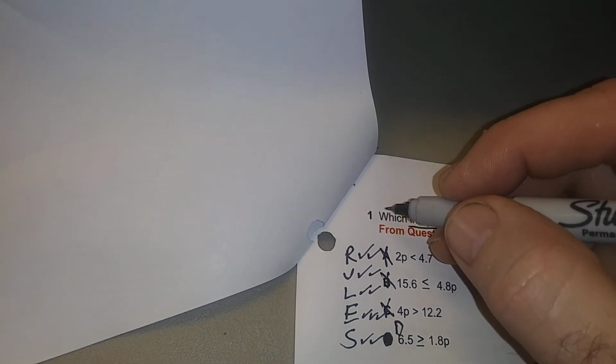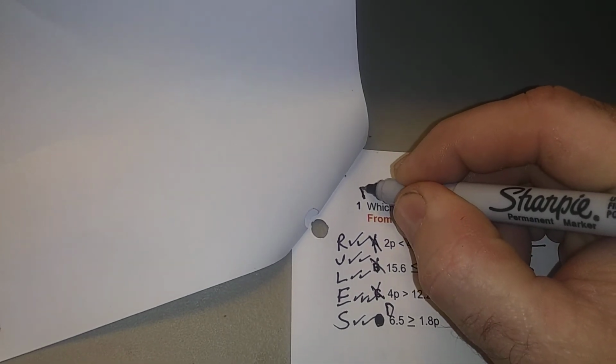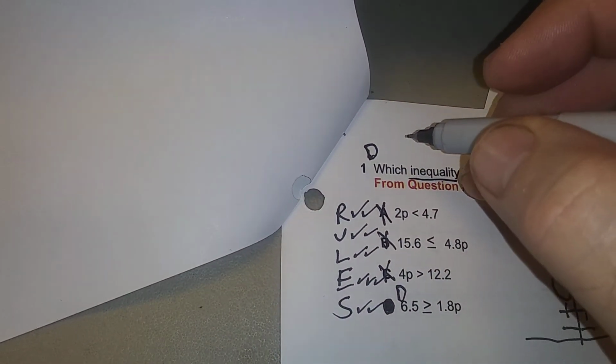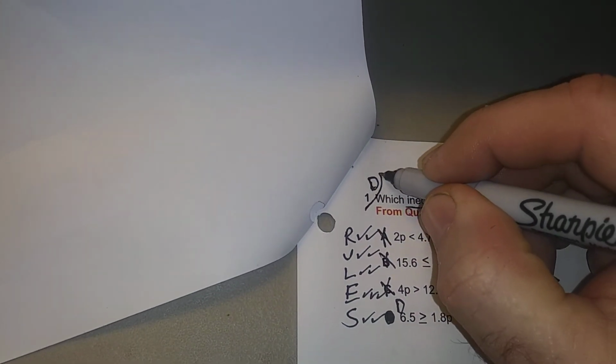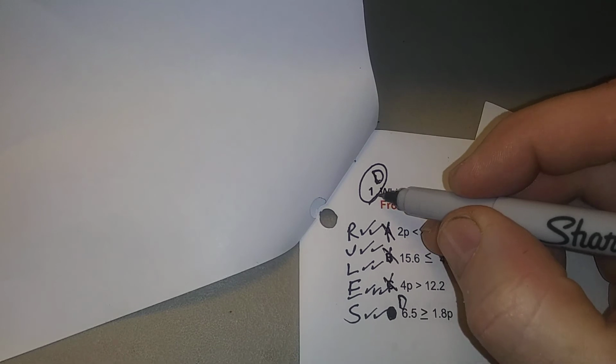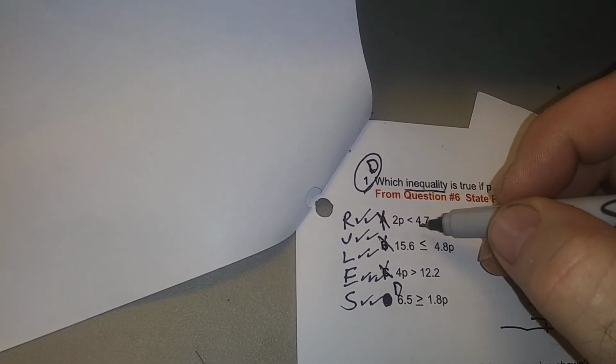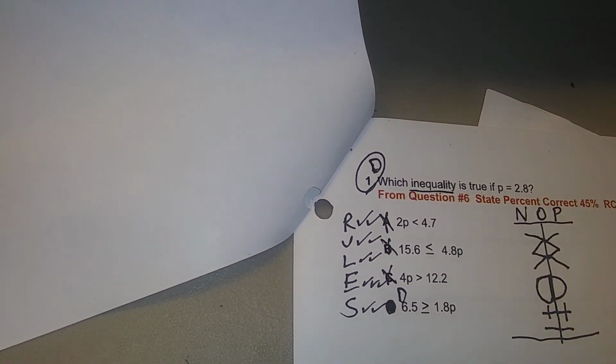So we've eliminated them. And then the last thing I'd recommend that you do is place a D right next to the number 1 or whatever number you're working on and circle it so that the 1D in the book will match the 1D in the Scantron.